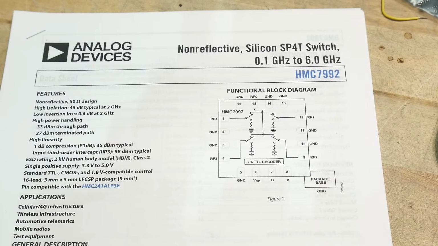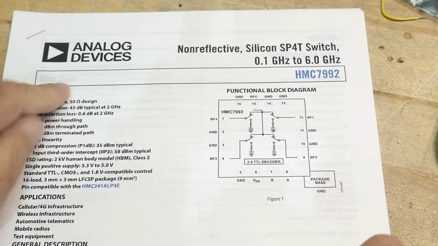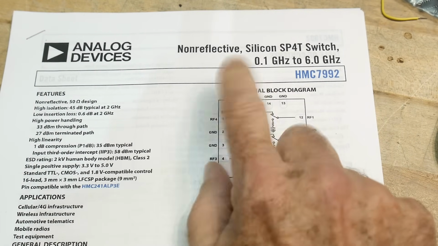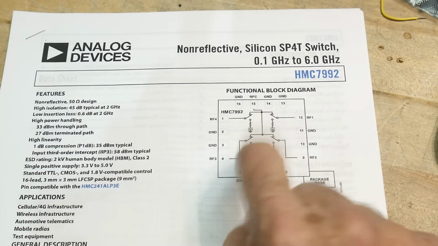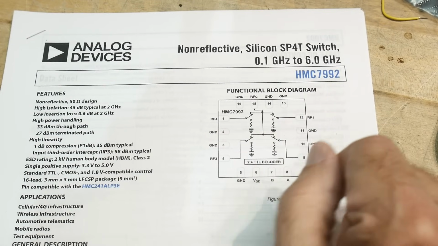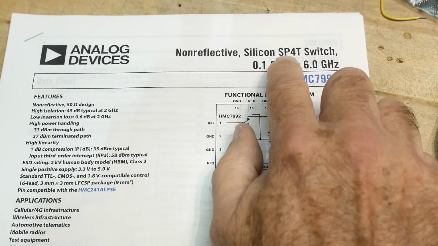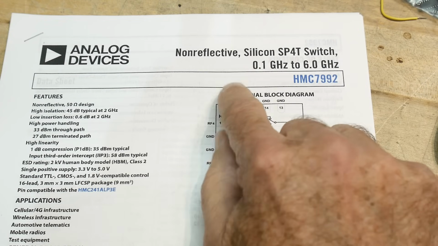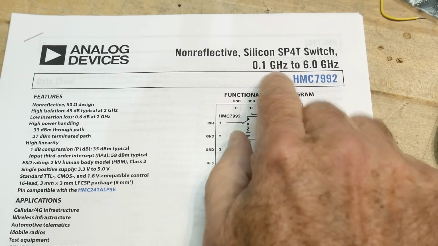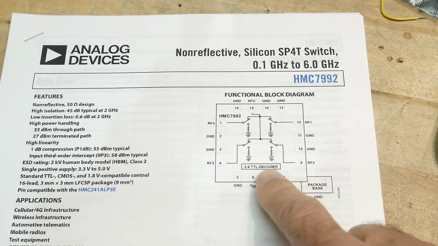All right, chip of the day. People like chip of the day. So this is an Analog Devices. This is an RF part. Somebody was commenting once, please do an RF part. Here's an RF part. This is a non-reflective silicon single pole 4-throw switch, 0.1 gigahertz, 100 megahertz to 6 gigahertz.